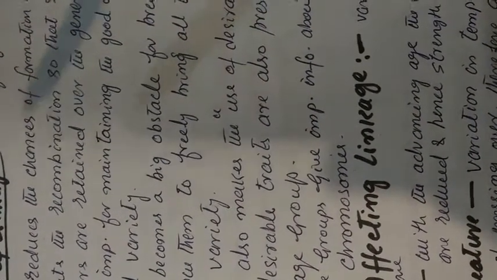Lastly, the linkage groups give important information about the location of genes in the chromosomes. These are some of the very important significances of linkage, which you must remember. Now, after the importance, we will have a short discussion about the various factors that affect linkage.